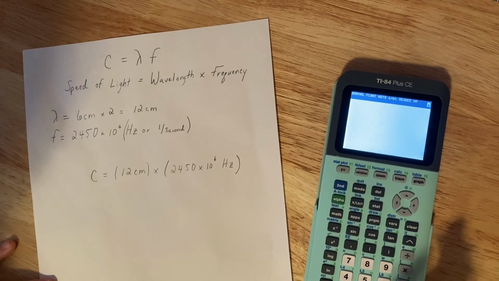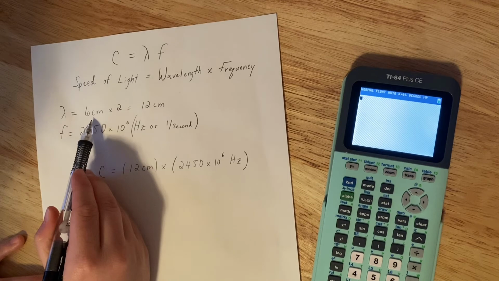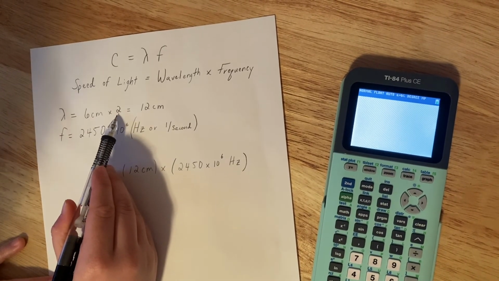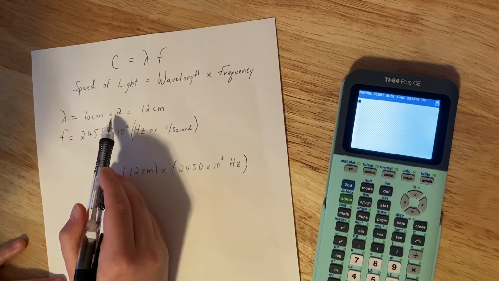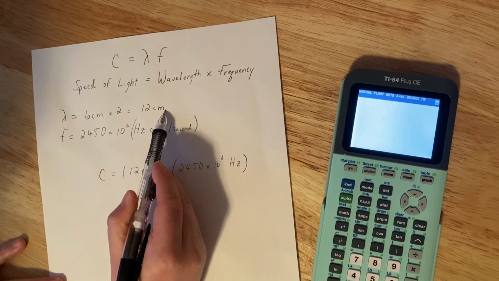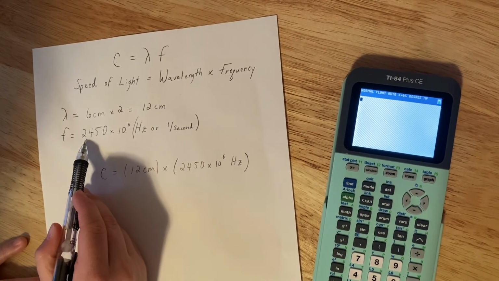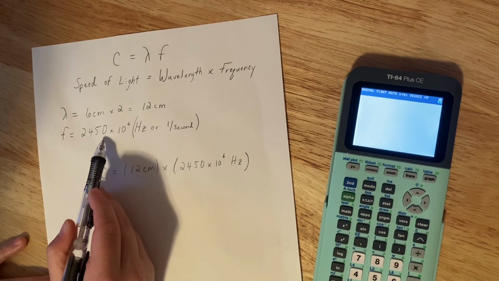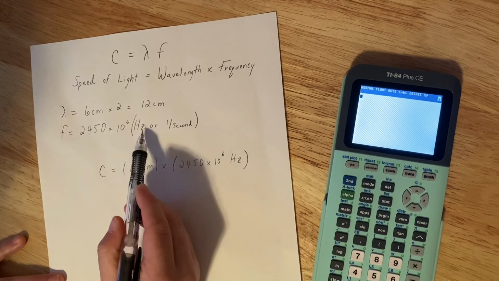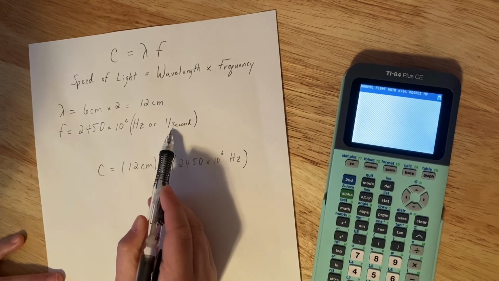Now comes the calculation portion. So the distance that I measured between the melted and firm spots was 6 centimeters. Now I had to multiply that by 2 because that was only half a wavelength. So the full wavelength is 12 centimeters. And then I got the frequency from the sticker on my microwave, which was 2450 megahertz, which is 10 to the power of 6. Now also keep in mind that a hertz is the label for 1 cycle per second.